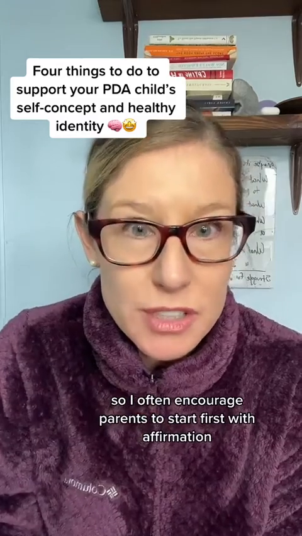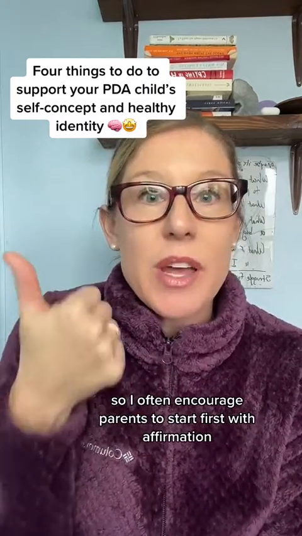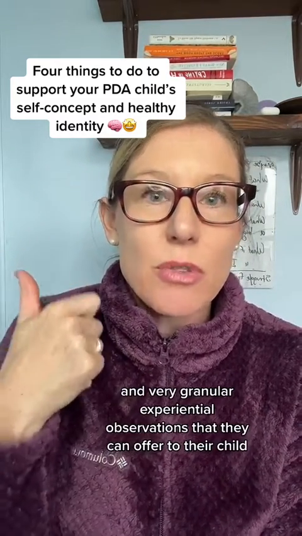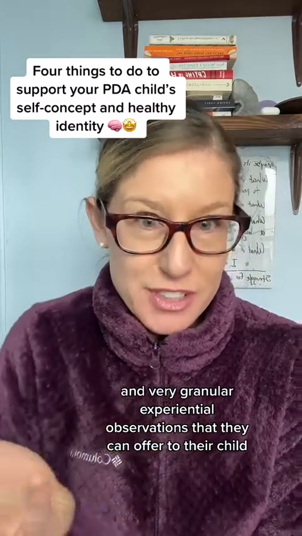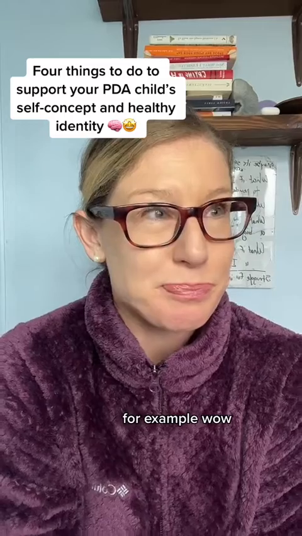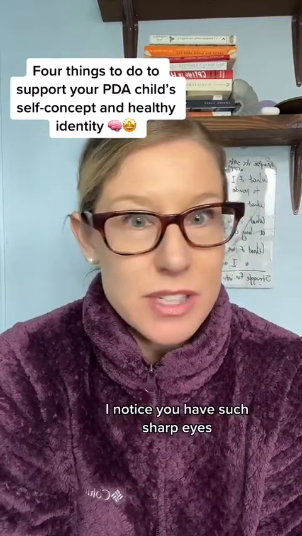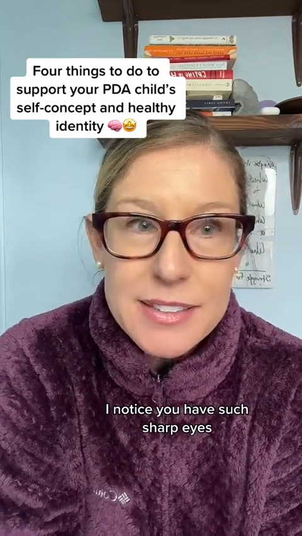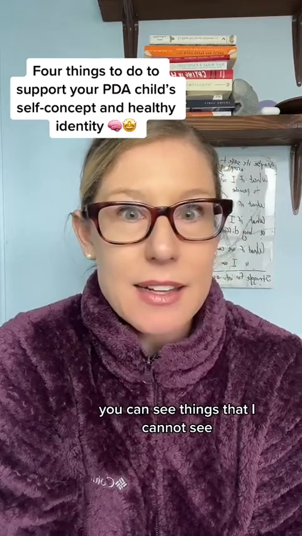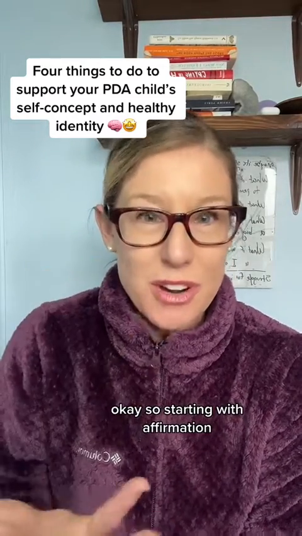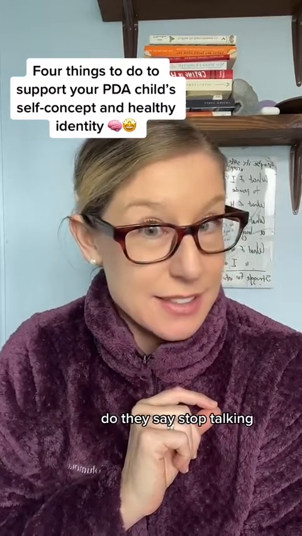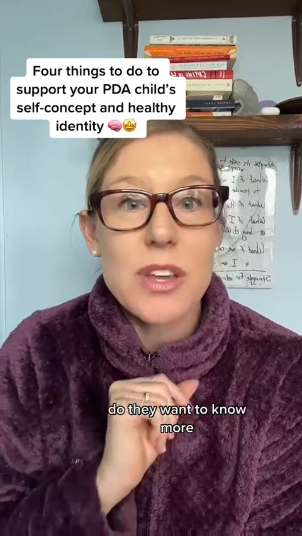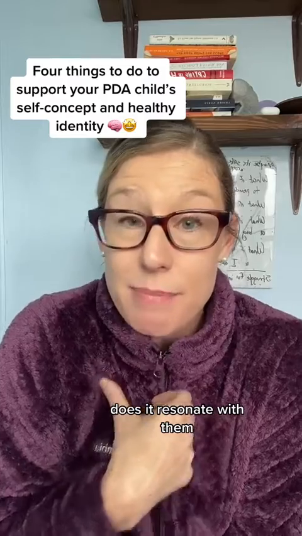So I often encourage parents to start first with affirmation and very granular experiential observations that they can offer to their child. For example, wow, I notice you have such sharp eyes. You can see things that I cannot see. Okay, so starting with affirmation, then observing, how does this child respond? Do they say stop talking? Do they say no? Do they want to know more? Does it resonate with them?